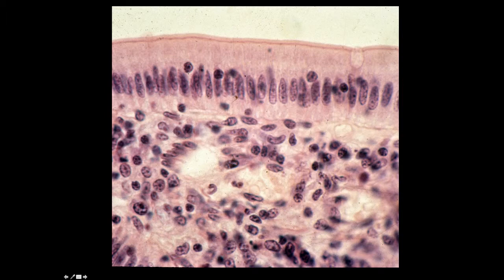Here is a simple columnar epithelium lining the mucosa of the small intestine. You can see the single nuclei in the epithelium. You can see the brush border, which you'll recall from an earlier presentation. These are microvilli along the brush border. Here is a goblet cell, and then you can see some lymphocytes that are actually invading this epithelium.